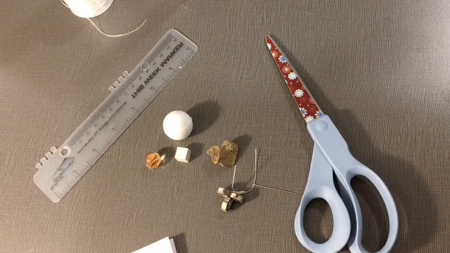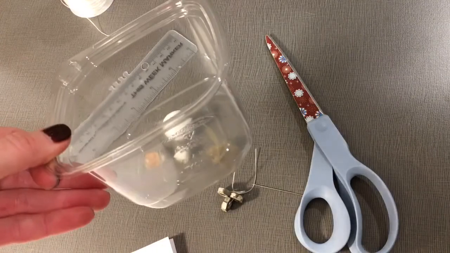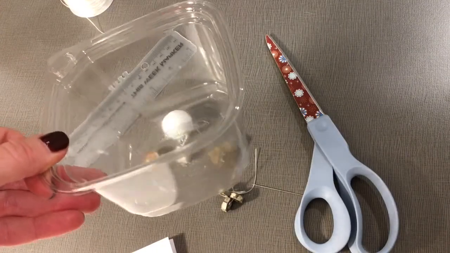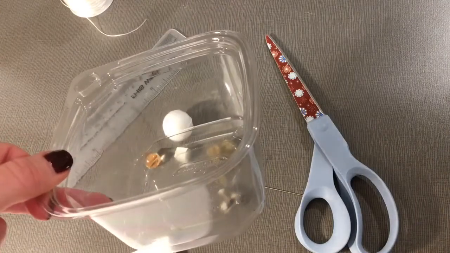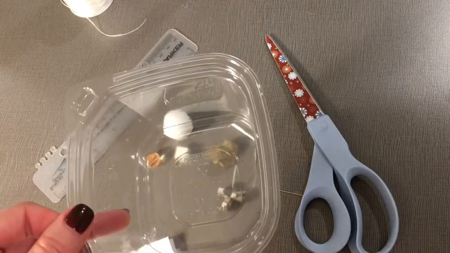Also, don't forget your measuring tray. You may have a different one that looks like this that you can use as a measuring tray.